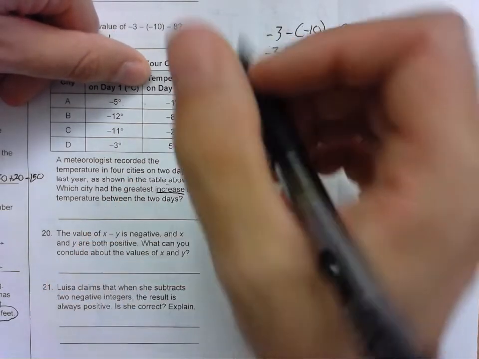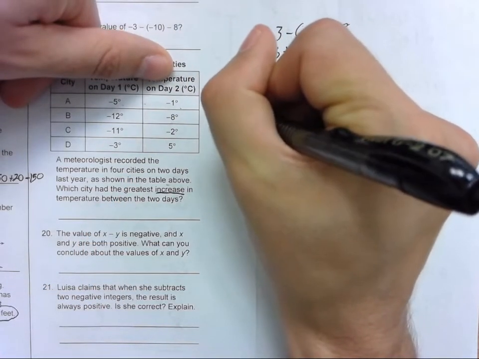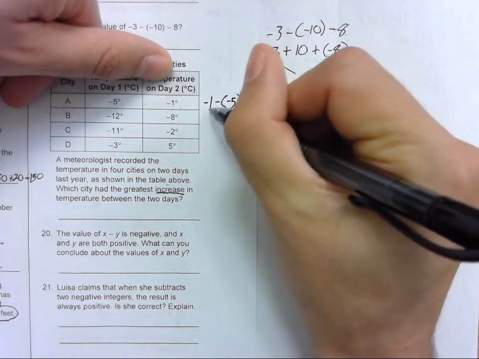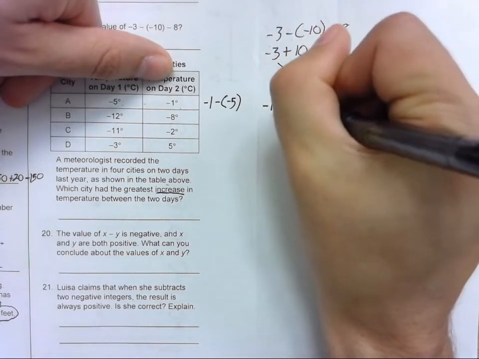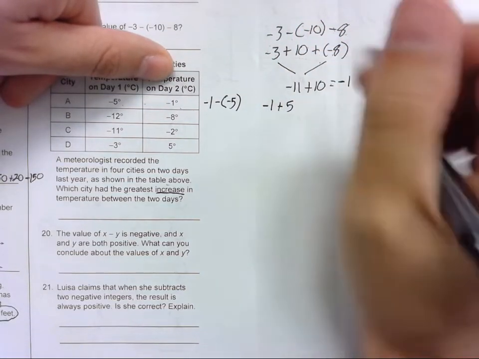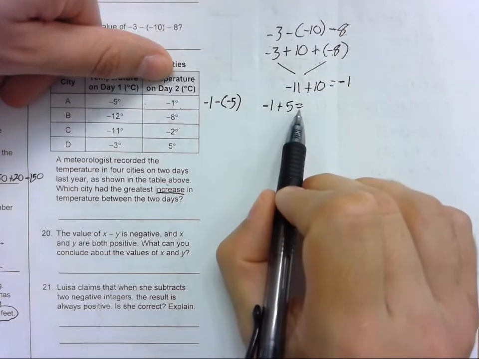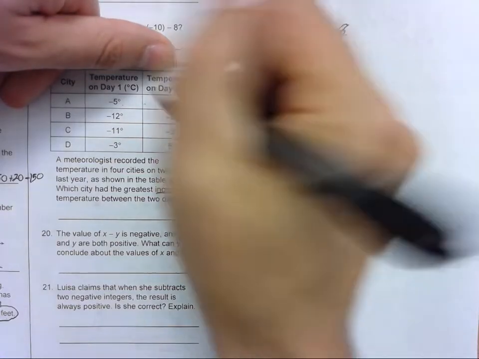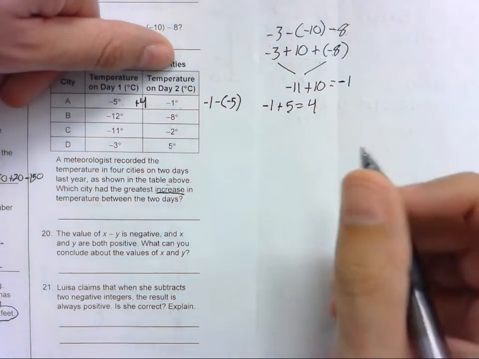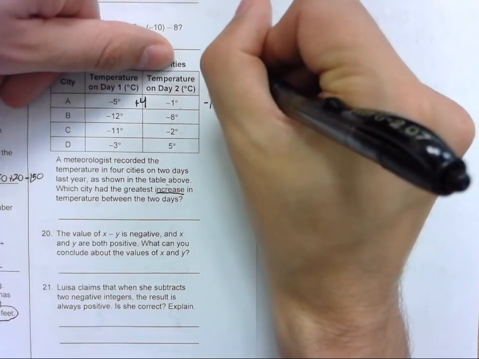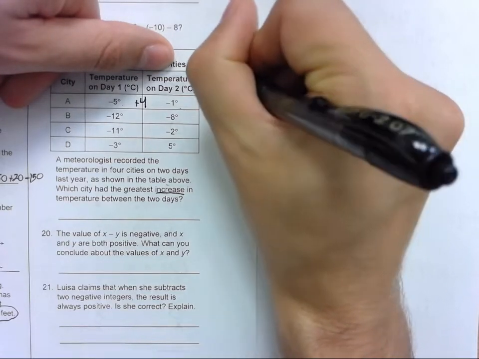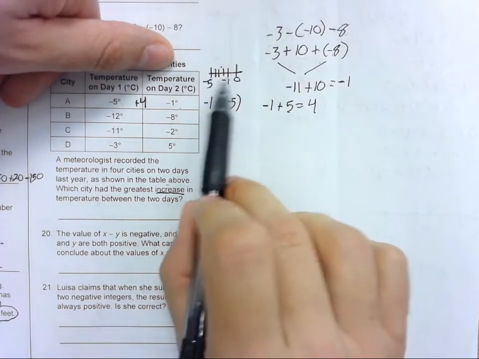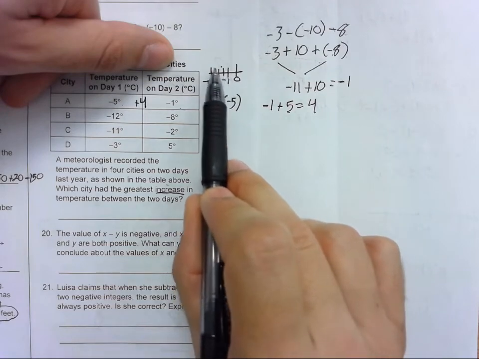So for A, we could do -1 minus -5. Instead of subtracting, we're going to add the opposite. -1 plus 5. The 5 is a greater absolute value, so it's positive, and 5 minus 1 is 4. So this had an increase of 4 degrees. We could also look at that on a number line. Here's 0, here's -1, here's -5. How many spaces are between them? -4, -3, -2, -1. They're 4 spaces apart.